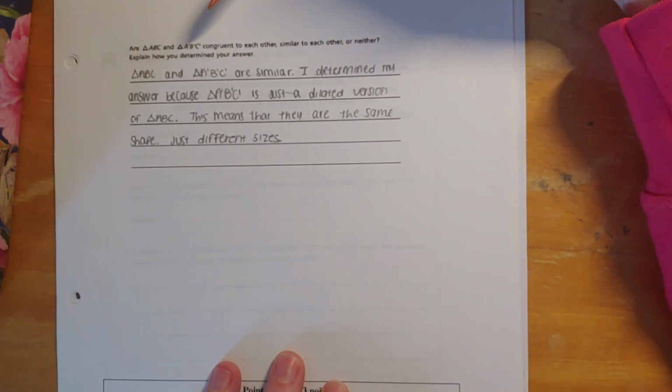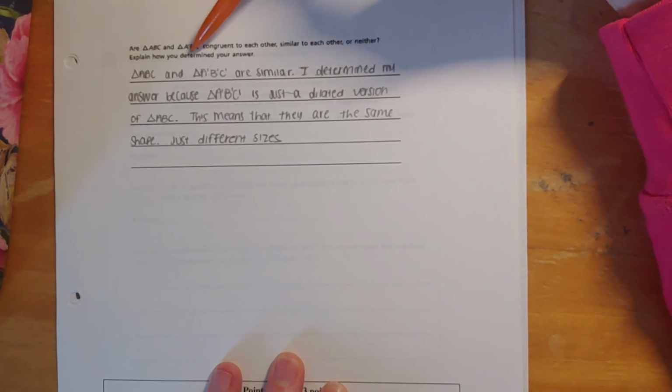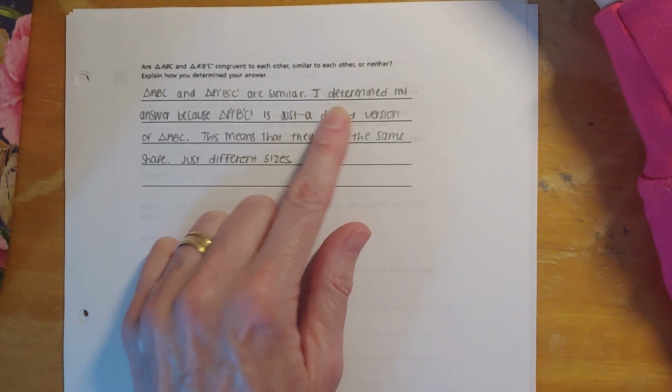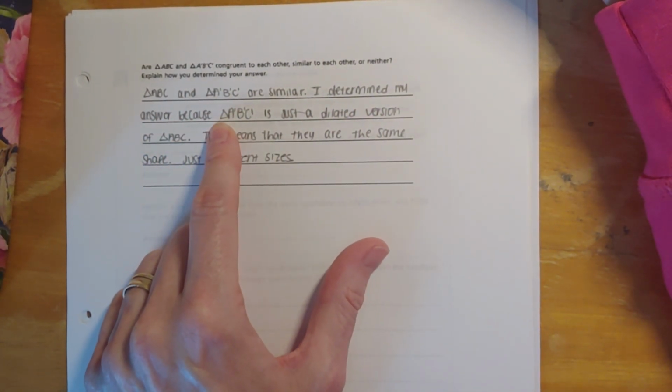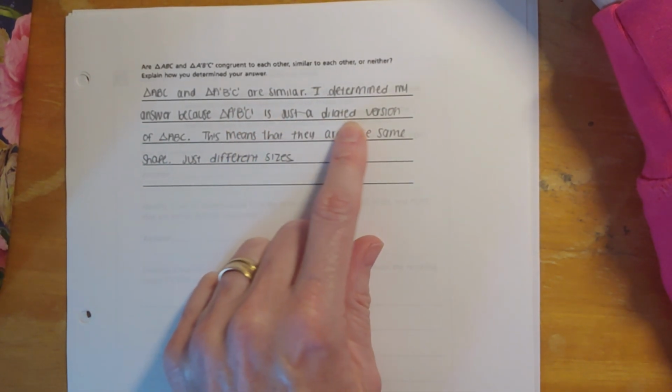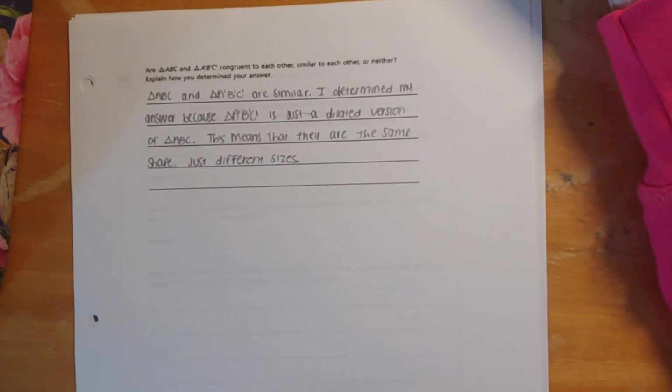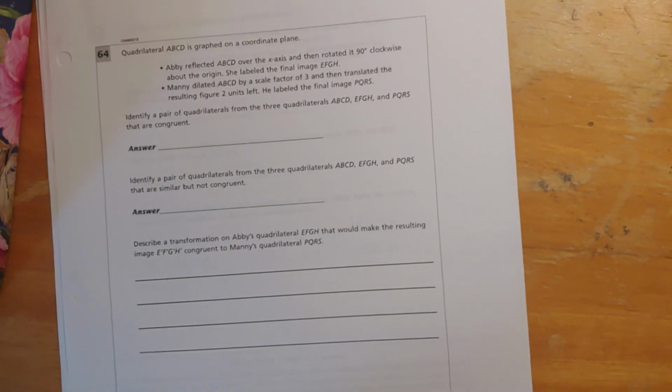Are they congruent to each other, similar to each other, or neither? Explain how you determined. This kid said they're similar. I determined my answer because triangle A prime, B prime, C prime is just a dilated version of ABC. This means that they are the same shape, just different sizes. Okay. All right, we're getting there.